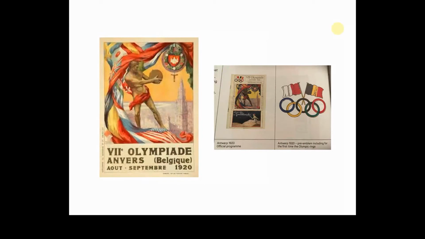1920, Antwerp, Belgium. All participating nations are united together, twining around the discobolus, which was the symbol of the games of antiquity. The hosting city of Antwerp, with the Tower of Notre Dame seen on the background. This was the introduction to the 5 rings designed by Pierre de Coubertin in 1914.